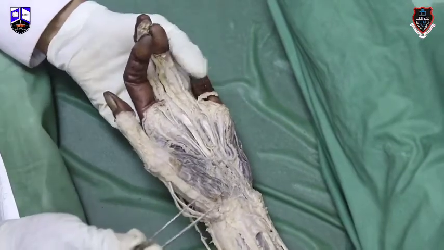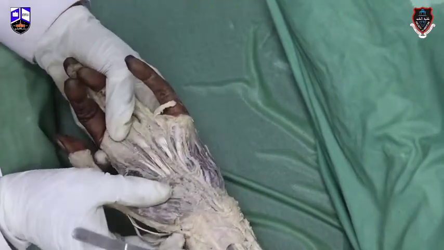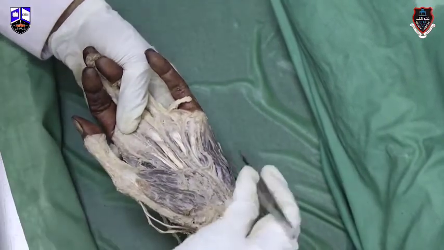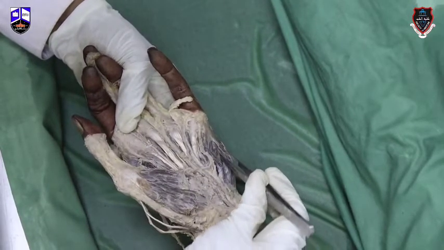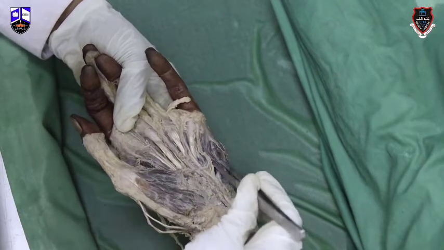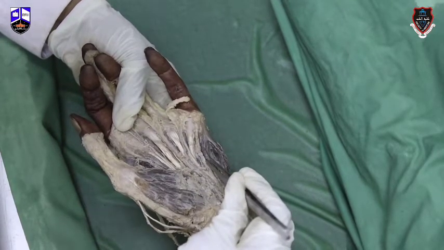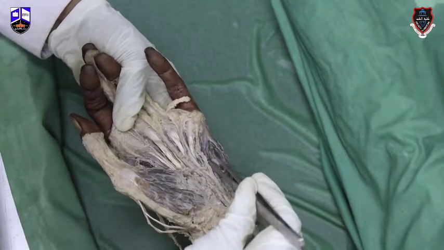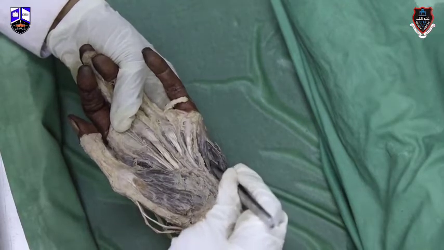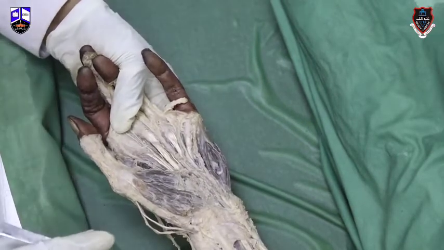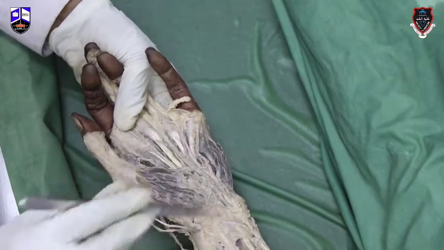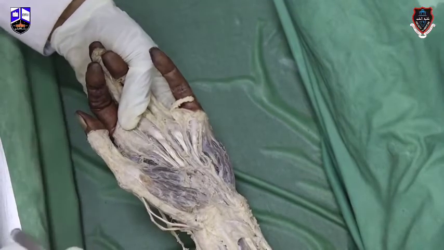Now, let's see the hypothenar group. The most medial one is the abductor digiti minimi, then flexor digiti minimi brevis, and in between them opponens digiti minimi. All of them are innervated by the deep branch of the ulnar nerve.